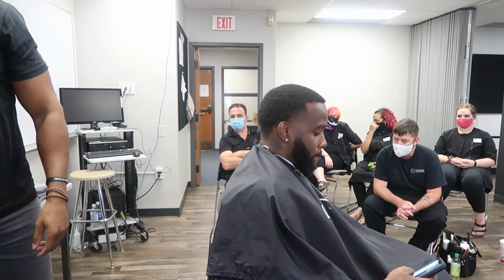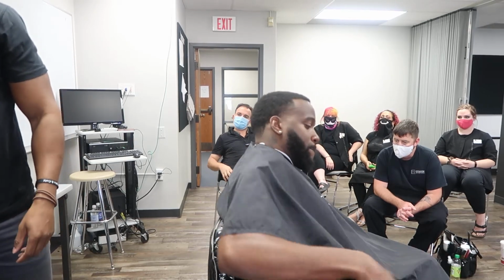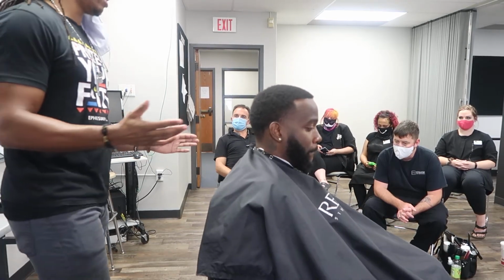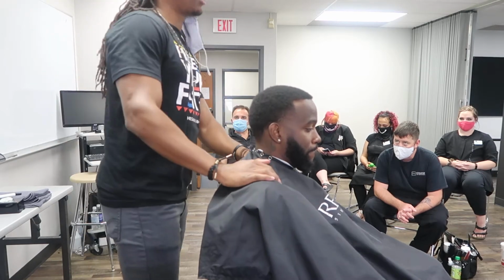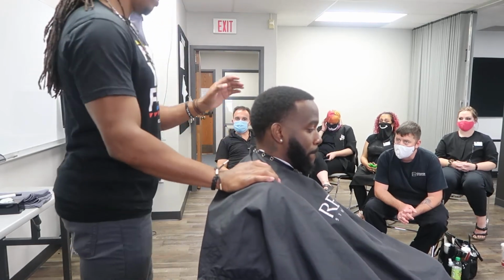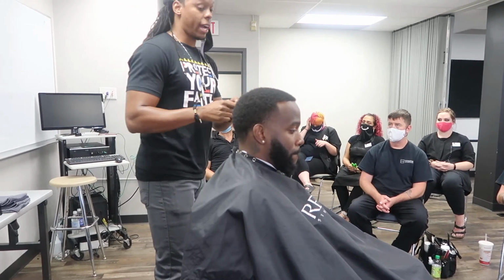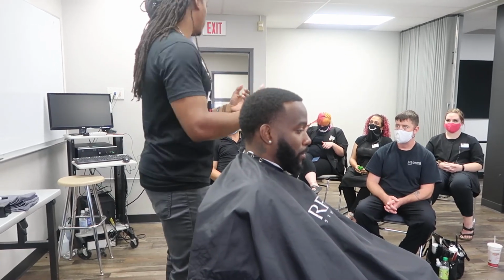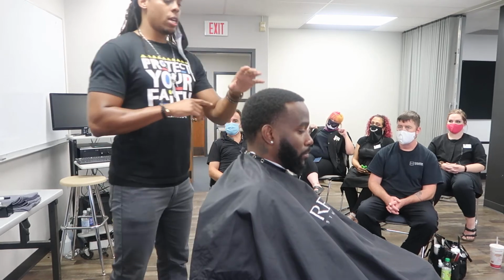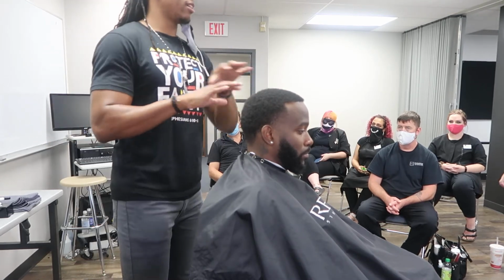Okay. So the most important thing to getting the fade before you even start is preparation. And I know y'all probably like, man, I just hope you just start cutting, but the reason why I want to go over this is so when I'm doing this, I can actually move through the haircut and you can kind of understand what I'm doing. Is that fair? Okay, so preparation is key.